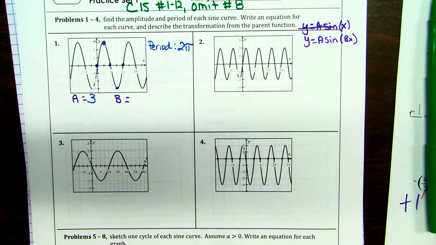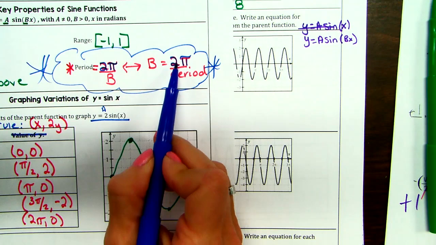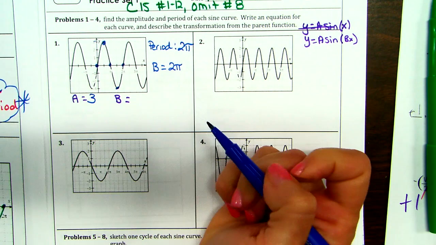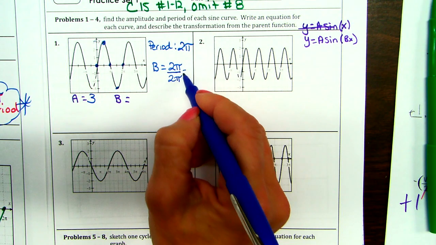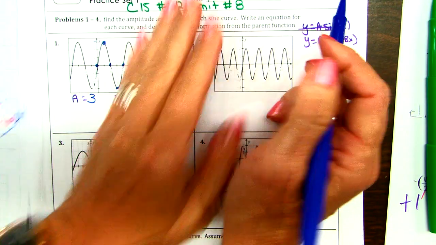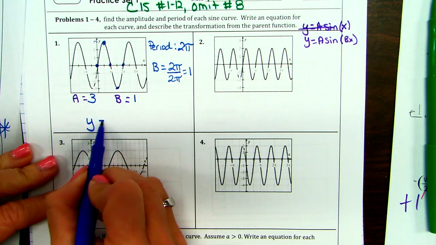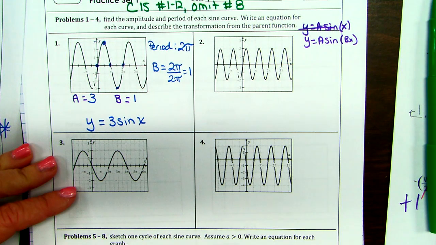Remember those formulas I told you I would come back to? What do we need? We need B. So we just do 2 pi divided by the period. 2 pi is what the parent function period is, and we're changing it by whatever B is. In this one, B is just 1. This is the exact amount of the x-axis that the parent function uses. That means we don't have a B value, or we just call it 1. Final answer would be y equals 2 sine x, right? You can imagine a 1 in front of that x.